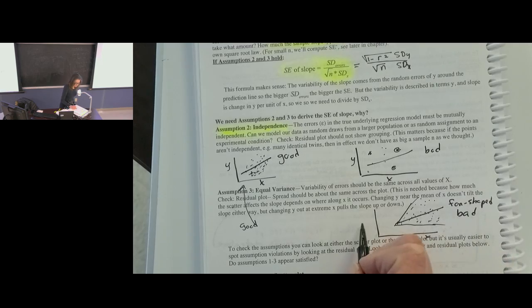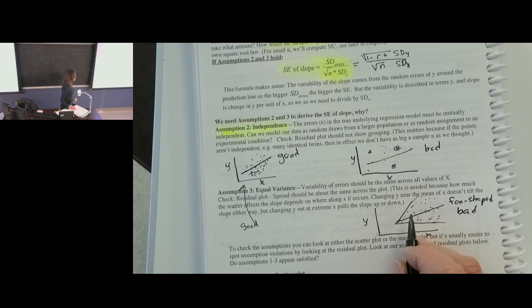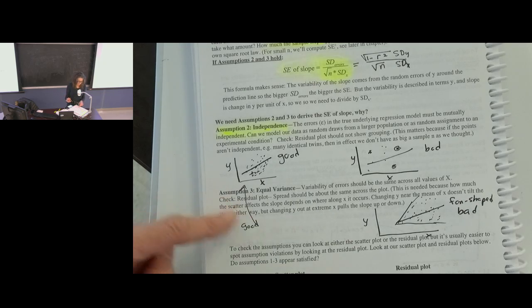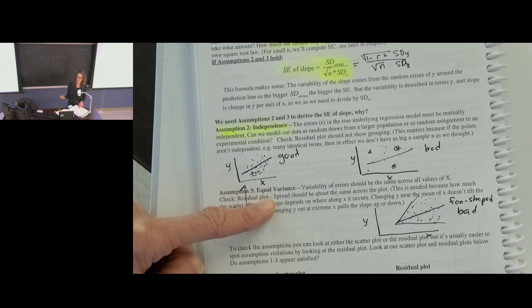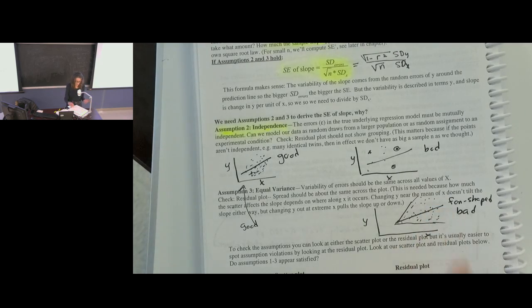So here's your x's and here's your y, there's your regression line. You have much bigger errors here than you do at other parts. You want equal variability, which people often call homoscedasticity. Homo meaning same, and scedasticity meaning spread. And if you have something like this, it's called heteroscedasticity.